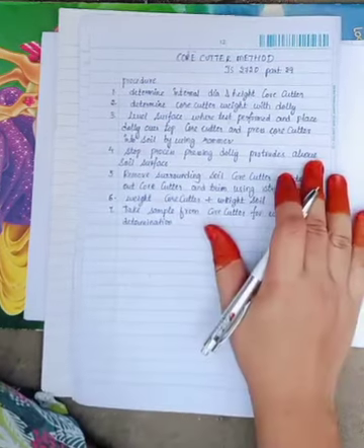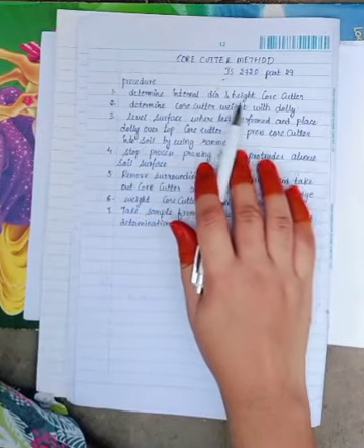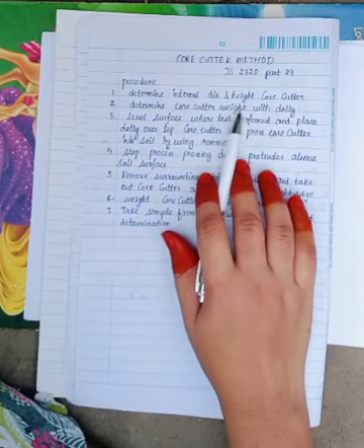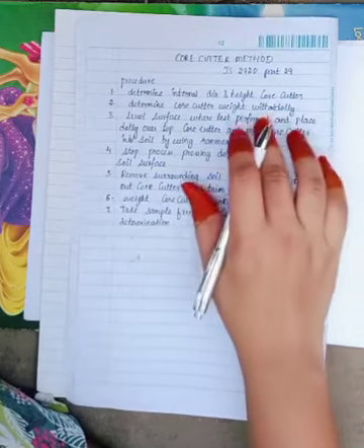Okay, so once again I'm going to explain the procedure. First step is we have to determine the internal diameter and also the height of the core cutter. Next we have to determine the weight of the core cutter without dolly.